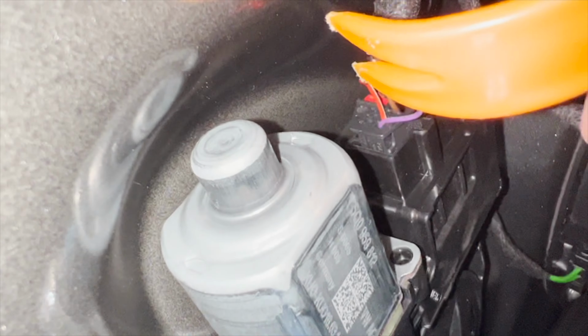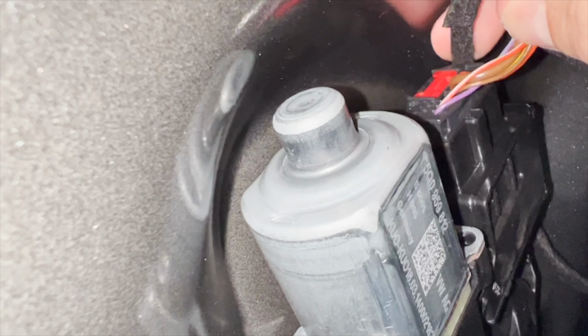So you need one of these to go back here. Push forward. Push out. When you get to this cable, it's gonna be a little bit tricky, so you need to have one of these.